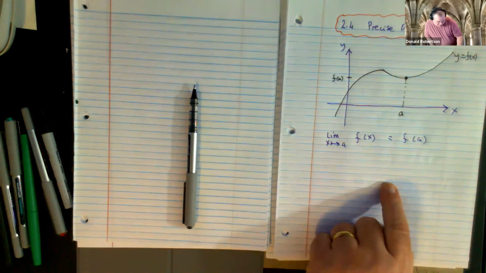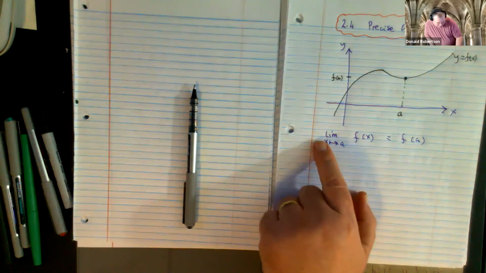So we would say that the overall limit of x tending to a of this function, f of x, is simply the value of the function at a. It's just a nice curve where nothing is happening. No vertical asymptotes, no funny holes or any weird stuff. It's the simplest case. What do we mean then by saying that the limit as x tends to a of this function is the same thing as the value? It looks something like this.